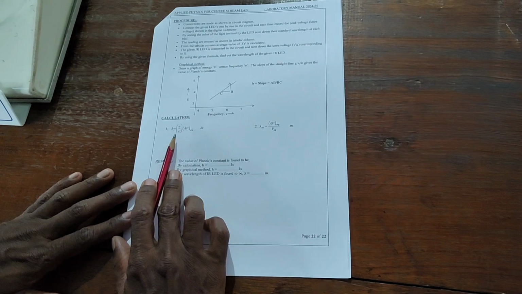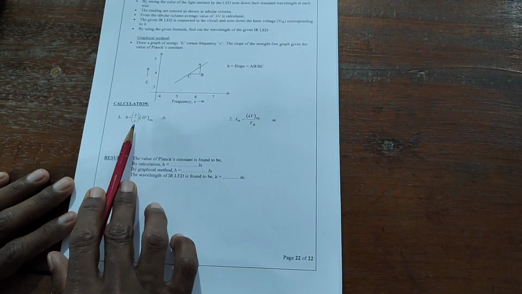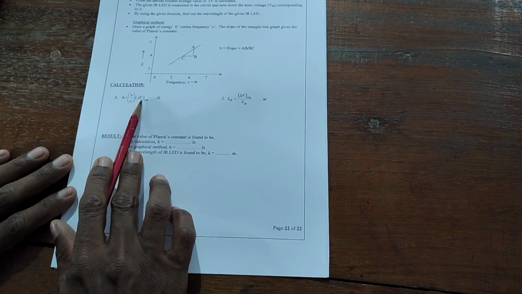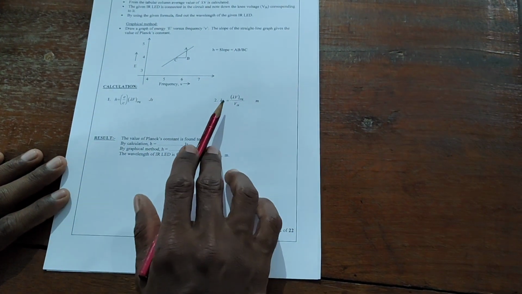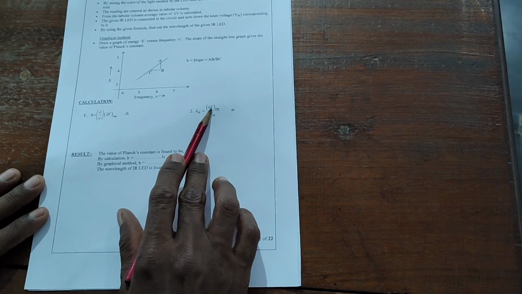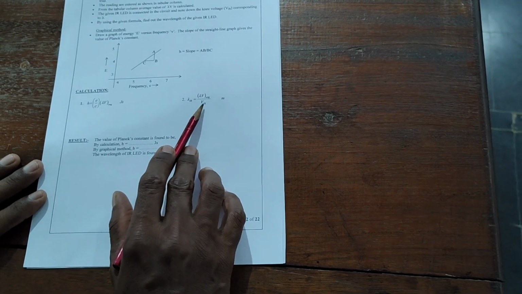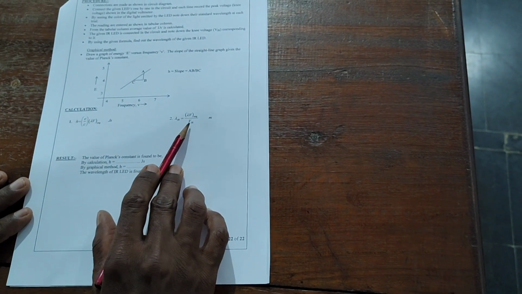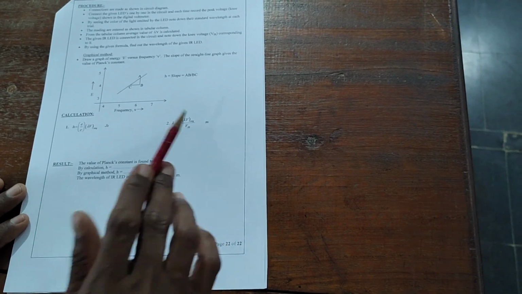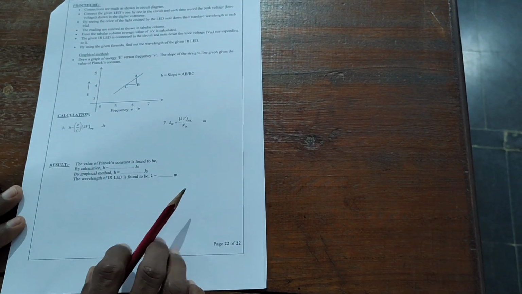We can get the calculated h value by substituting the lambda V average value in the formula, and the wavelength of the IR radiation we are going to get by substituting the lambda V average value with the peak voltage of IR radiation in this formula. By calculating the values we will get the answers.